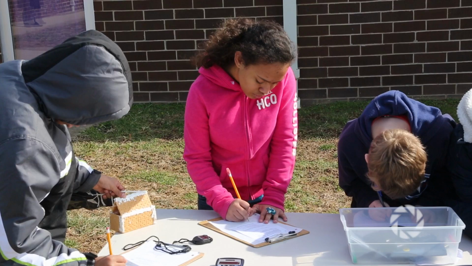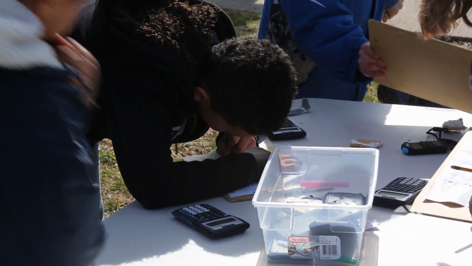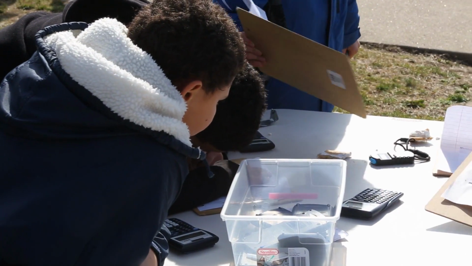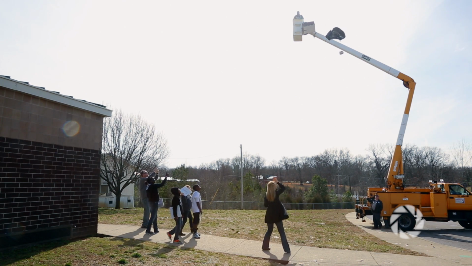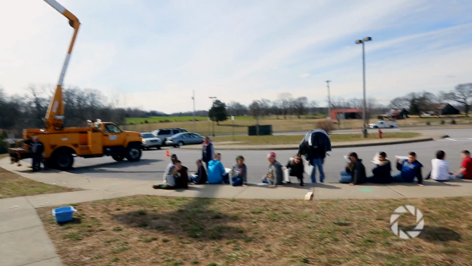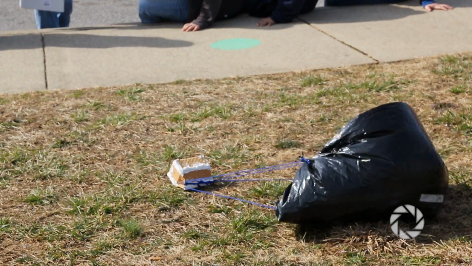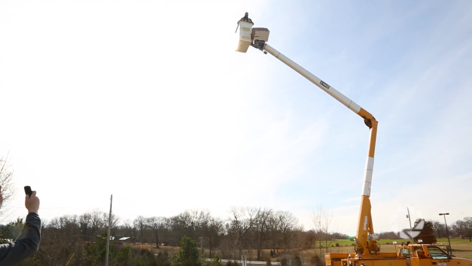So when we interviewed them after their test, we talked about the improvements that they could make, and they'll get a chance next week to go back and think about their design and how could they change that to make sure their portable lands safely. We talked a little bit about speed, and so even if we can't get the portable to land, how could we decrease the speed and make sure that maybe you're a little more successful.